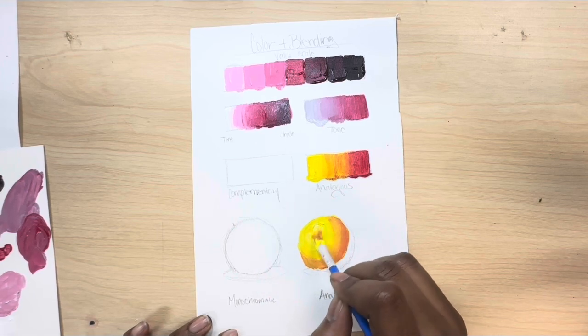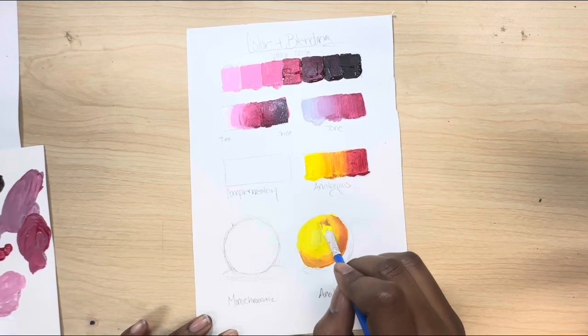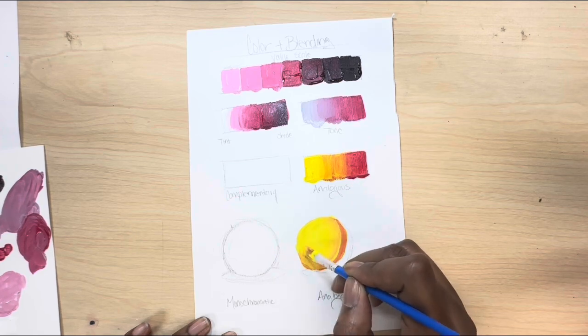Remember to blend your colors while they're both still wet so you create a smooth transition or clean gradient.